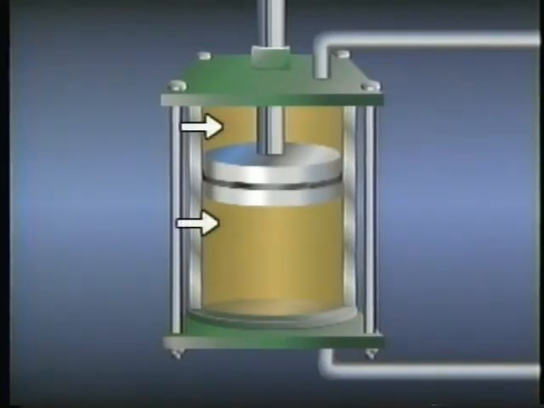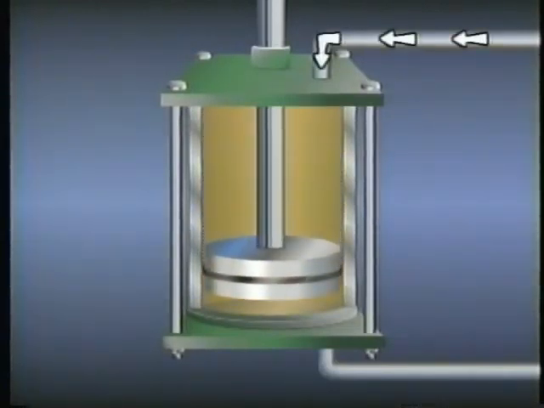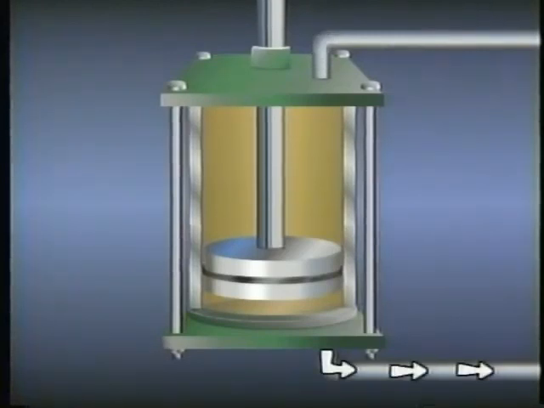Fluid is then trapped on both sides of the piston, effectively locking it in place. To return the piston, fluid is supplied through the upper port, causing the piston and piston rod to move in the opposite direction. When this happens, an equal volume of fluid flows out of the lower port. The flow of fluid entering the cylinder and bled from the cylinder is controlled by a directional control valve.